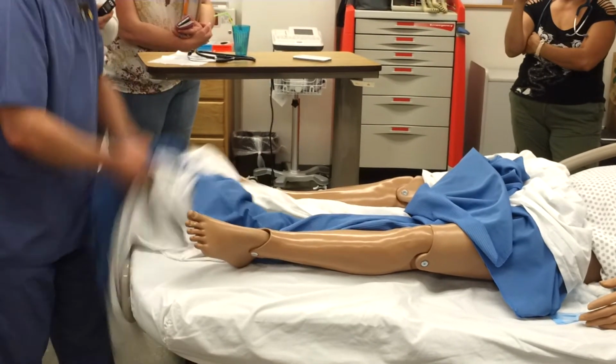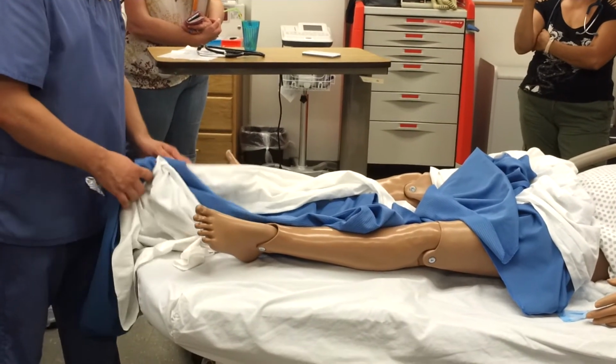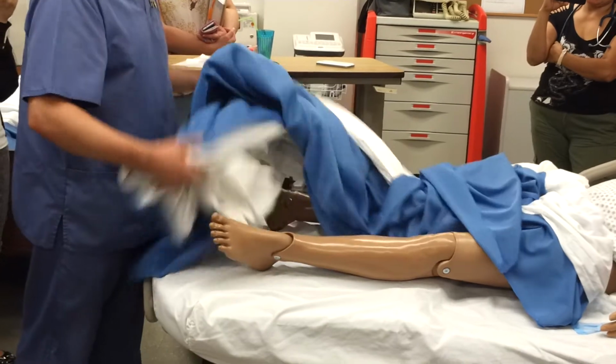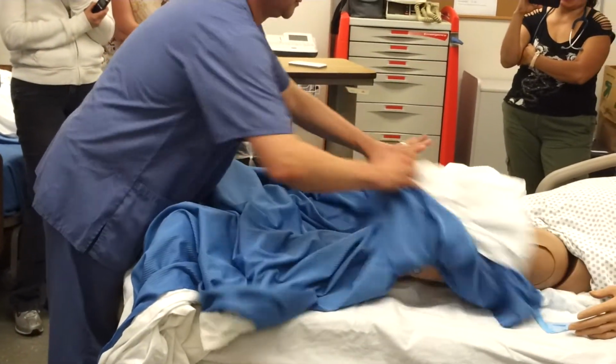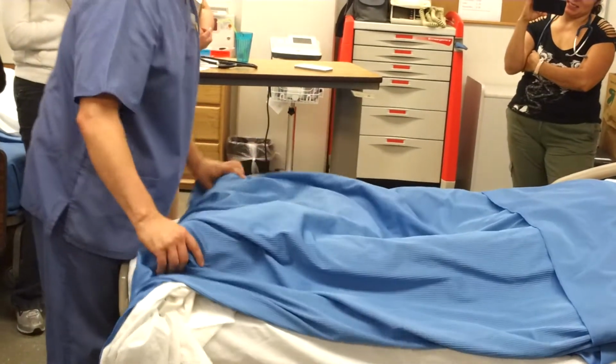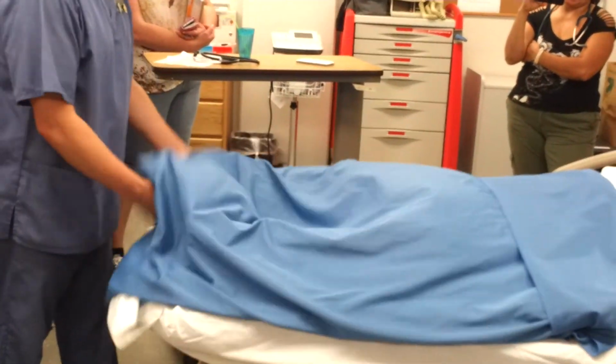Don't do this to the bed. Your CNA just came and made the bed and you guys are tearing it up. It drives me crazy. I teach CNAs too, so it drives me crazy. Get them all making the beds nice and neat, and the nurses go in there and pull the bed apart.